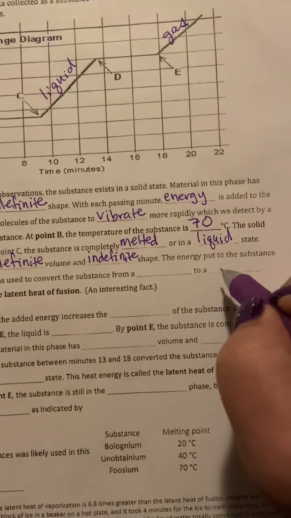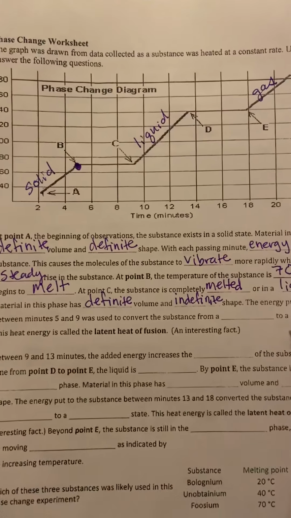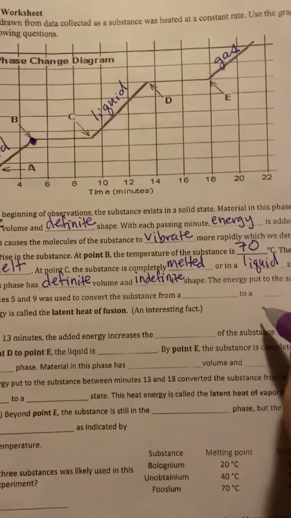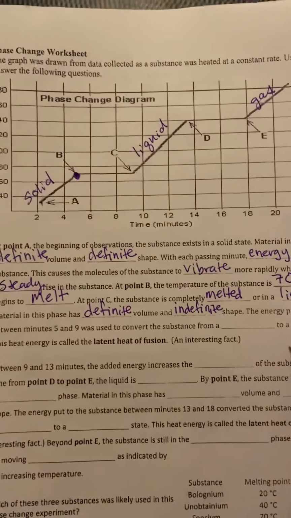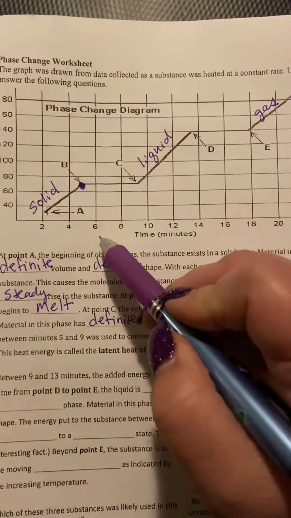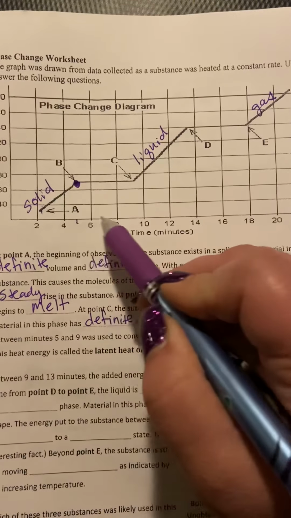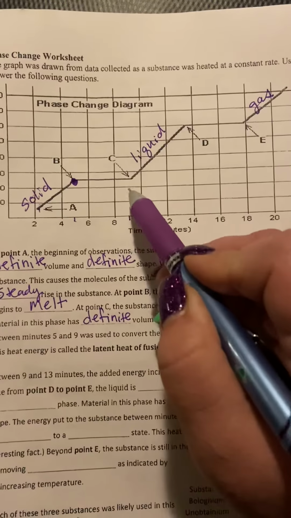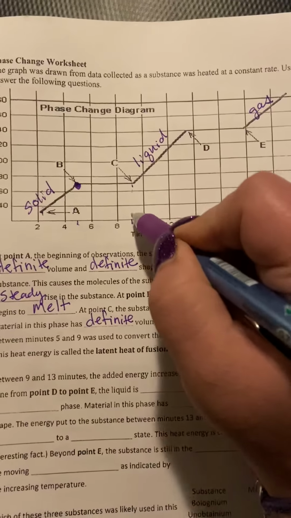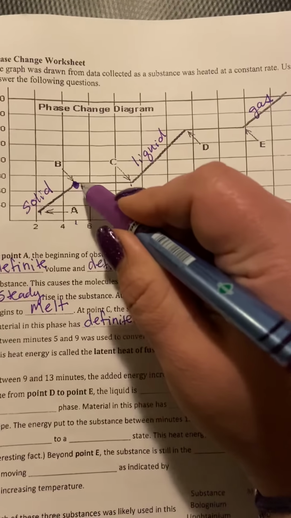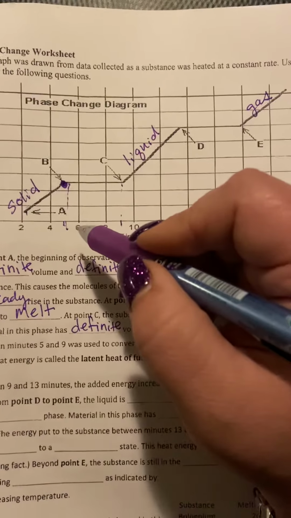The energy put to the substance between minutes 5 and 9 was used to convert the substance from a blank to a blank. So go from the time of 5, which is right here, to 9, which is right here. So follow that up, right? And what do we put there?